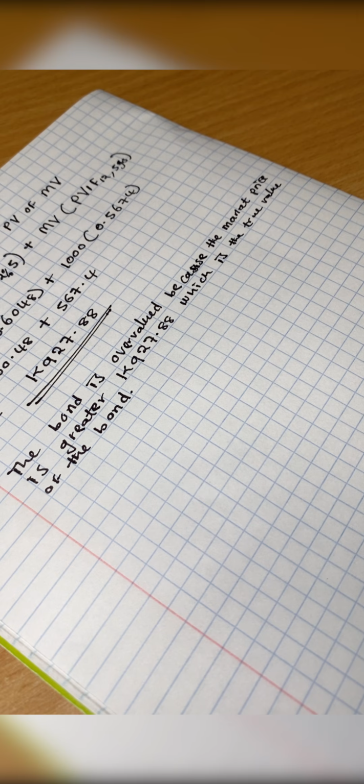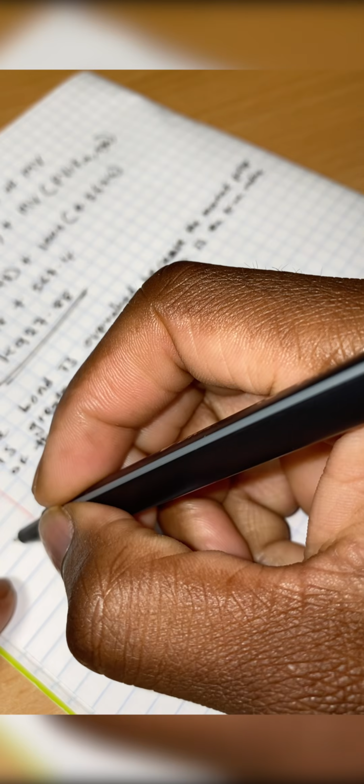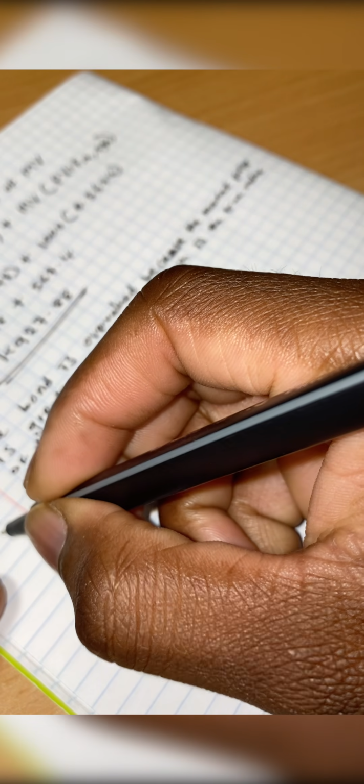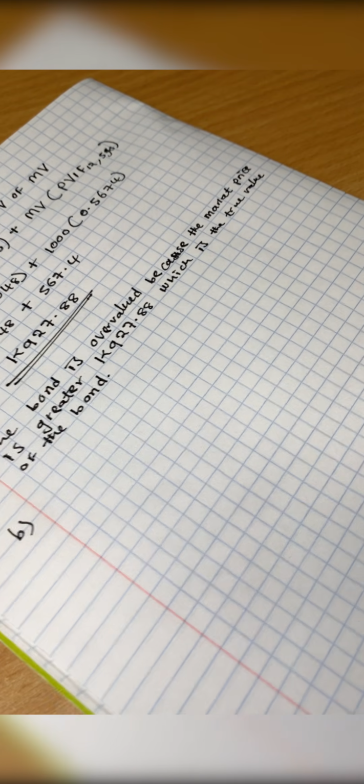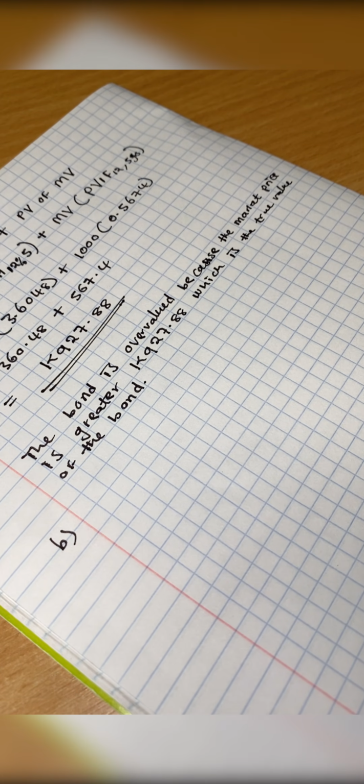We find the yield to maturity and compare it with the required rate of return. For the trial and error method, like the way the question is saying here, we just have to be trying. It's just guesswork. Someone can use different figures depending on what they like, and someone else will also use different figures depending on what they like.